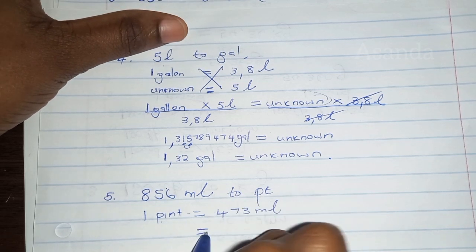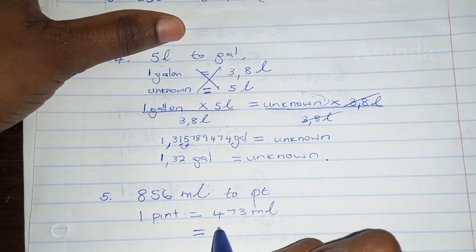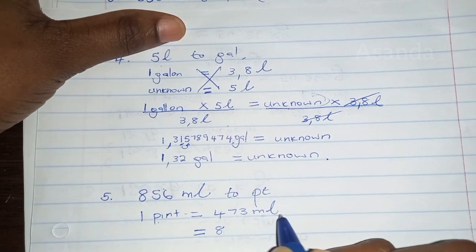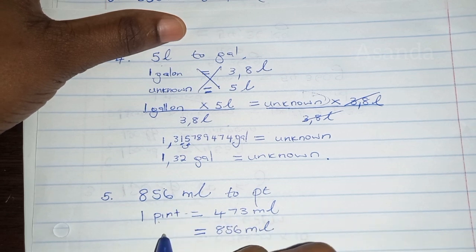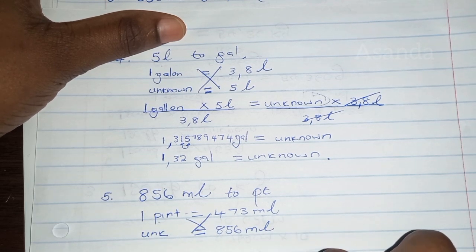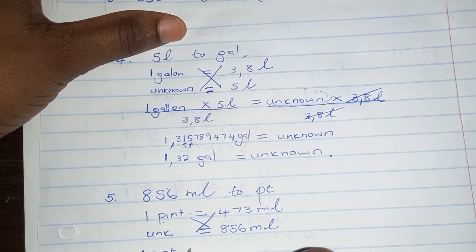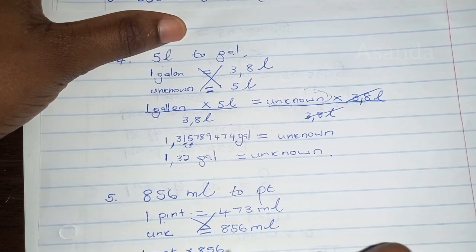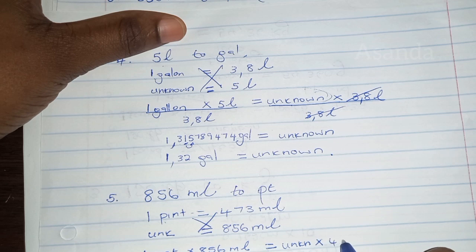I have milliliters there. So I'm going to write the milliliters on the side. 856 milliliters. And then unknown, cross multiply. Then it's going to be 1 pint multiplied by 856 milliliters is equal to unknown multiplied by 473 milliliters.